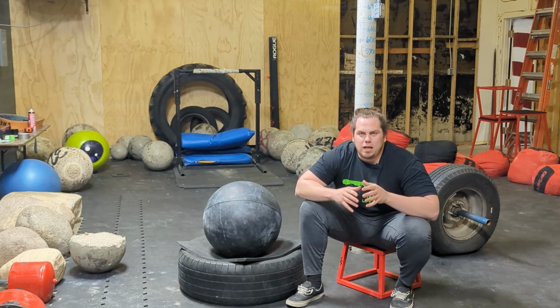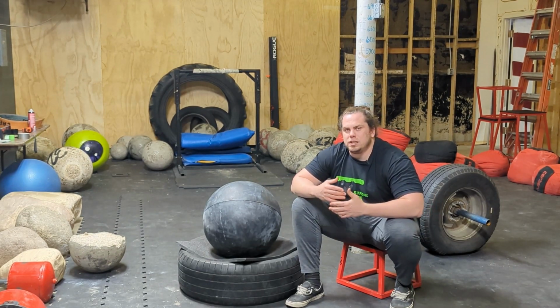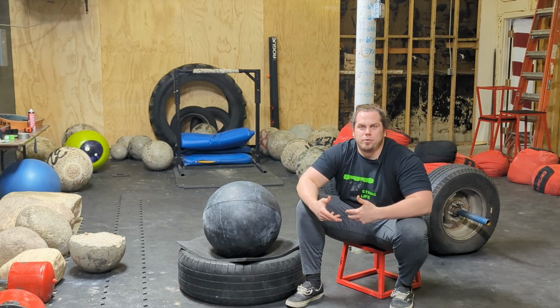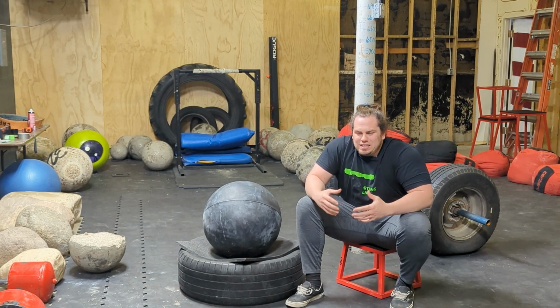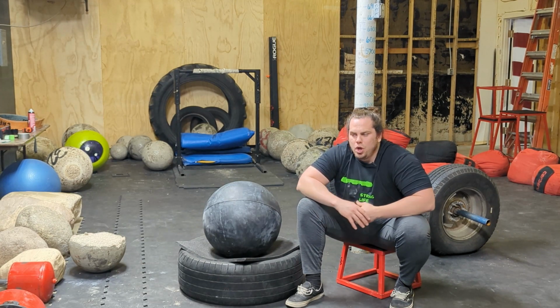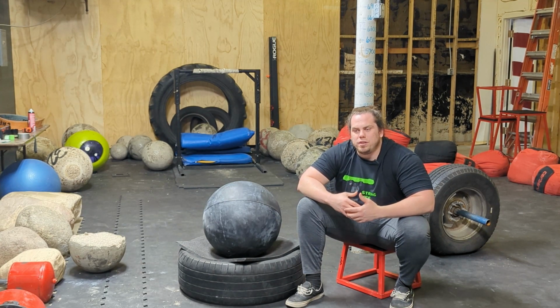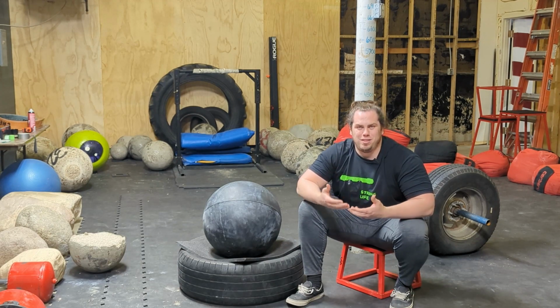So the difference between the Atlas stone squat and the Atlas stone extension has a lot to do with how we go to perform it. The Atlas stone squat is a lot more about time under tension and isometrically contracting against the stone, while extensions have a lot more to do with building speed and explosiveness with the stone.